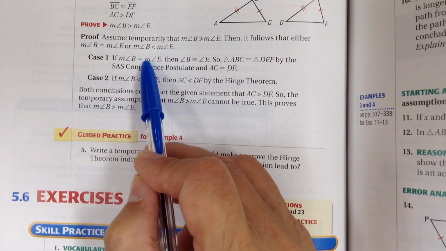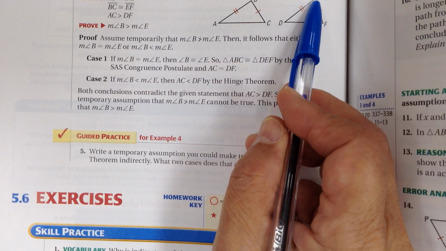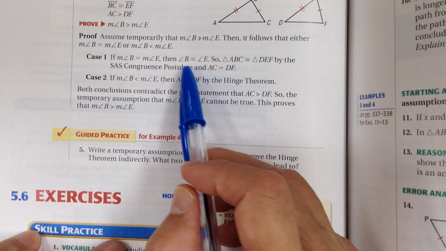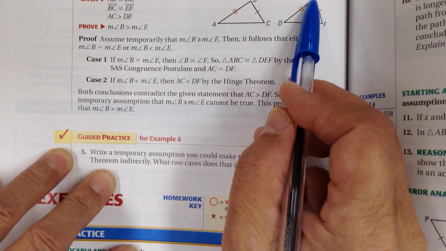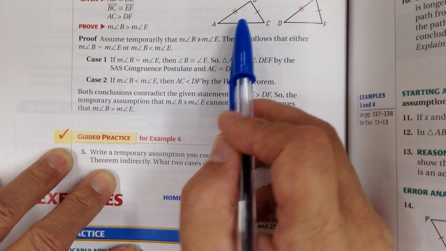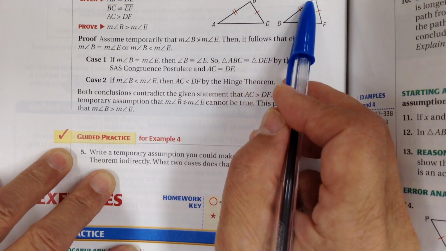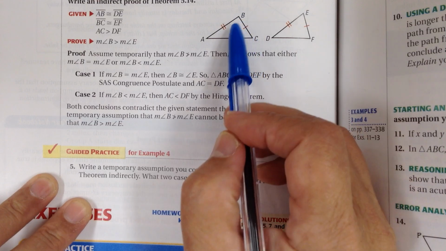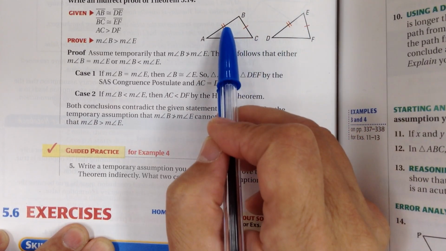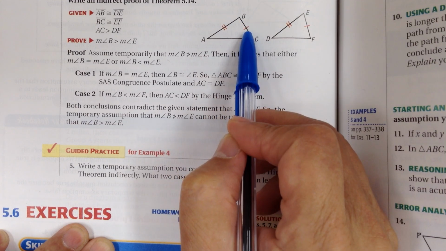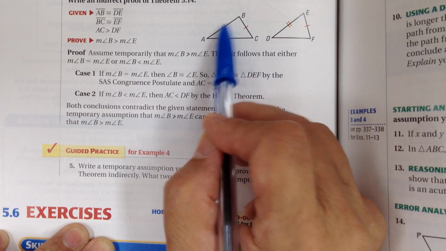Case 1: let's do equal. If the measure of angle B is equal to the measure of angle E, then angle B is congruent to angle E. If these two angles are congruent, then we have congruent triangles because of SAS.